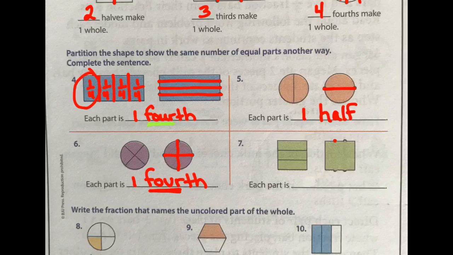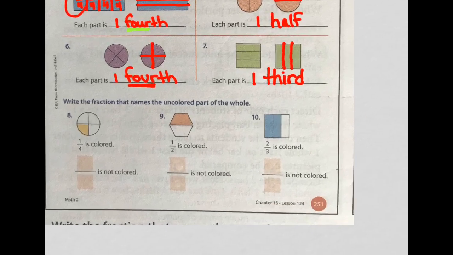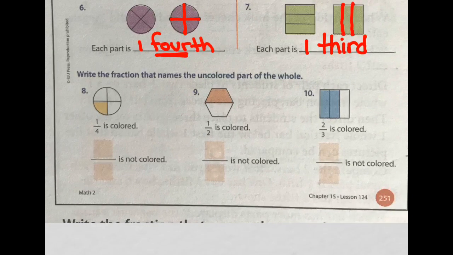And I'm going to connect number 7. Each part is 1/3 because there are 3 pieces. All right, let's take a look at the bottom. Number 8, 9, and 10.